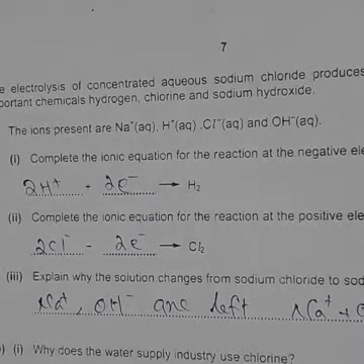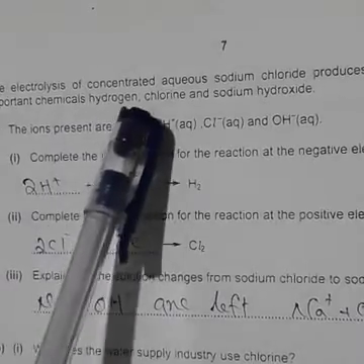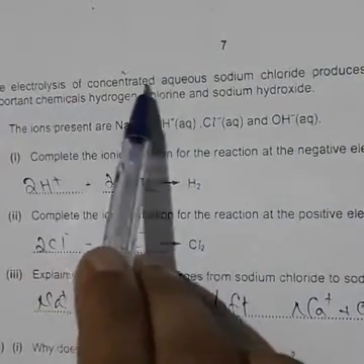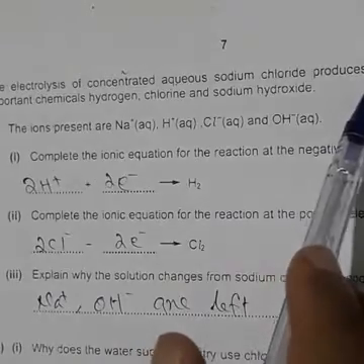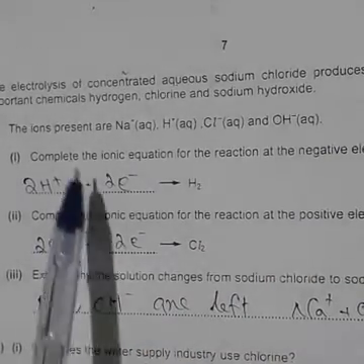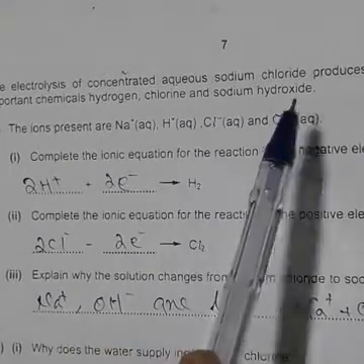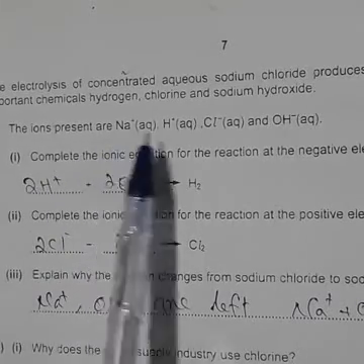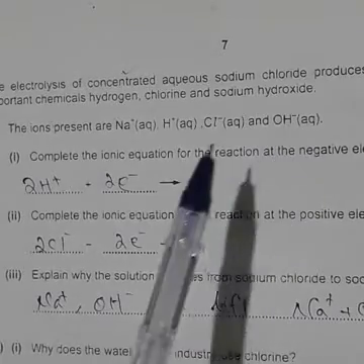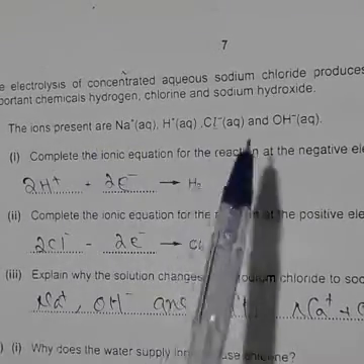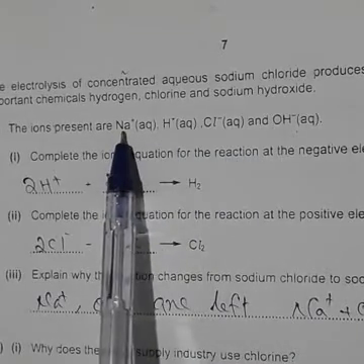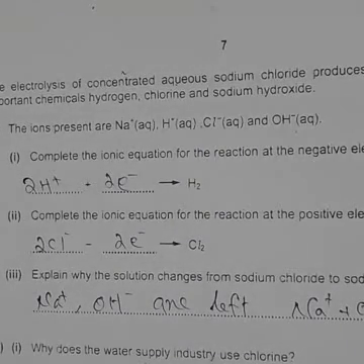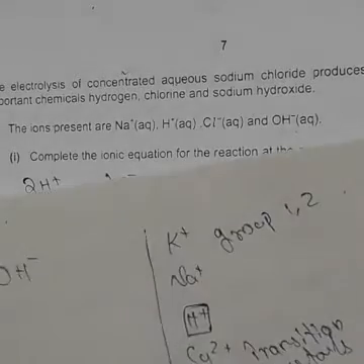So see here, this question is saying electrolysis of concentrated aqueous sodium chloride. You have to listen and concentrate on this point. This question is related to electrolysis of concentrated aqueous sodium chloride. So during this process, these are the ions formed: Na+, H+, Cl-, OH-. Here, concentrated sodium chloride, that's why we have Na+, H+, Cl-, OH-. So we have to write the equation at cathode and anode. Clear?